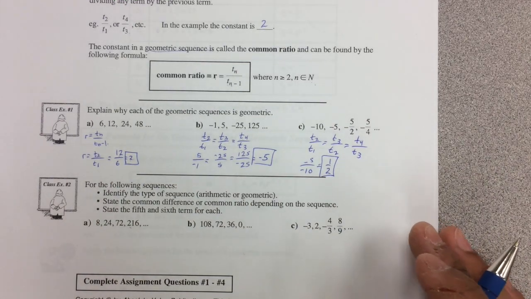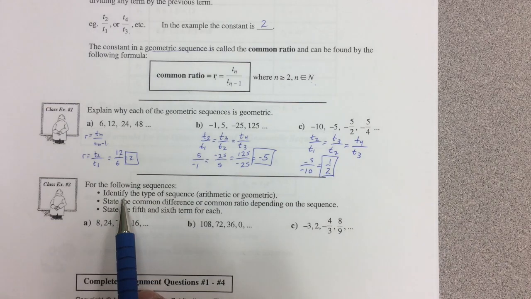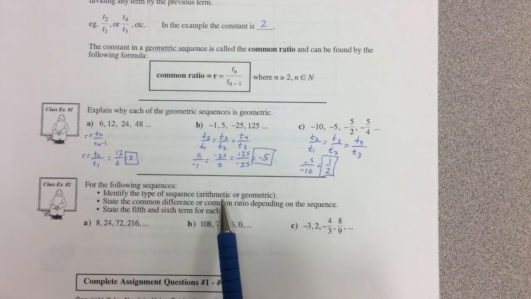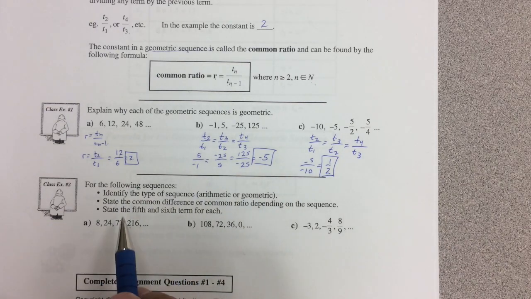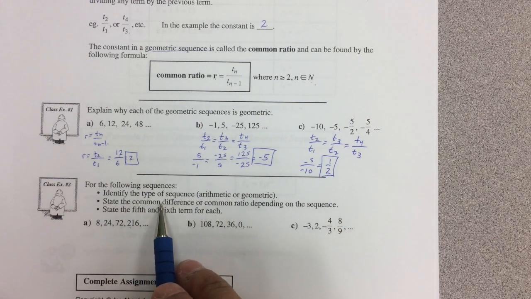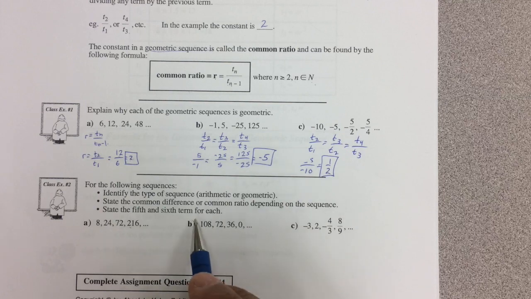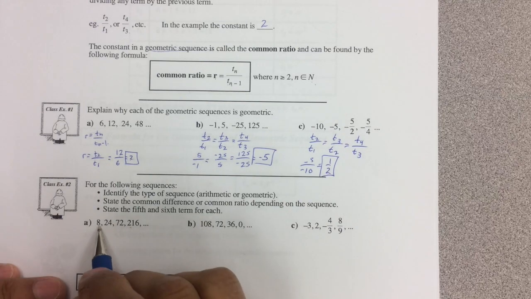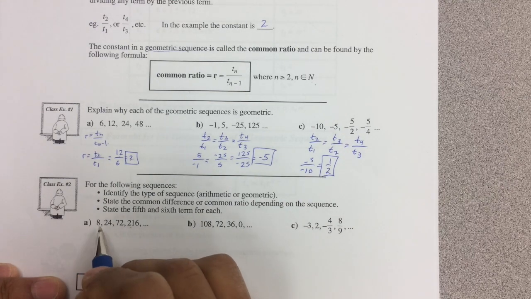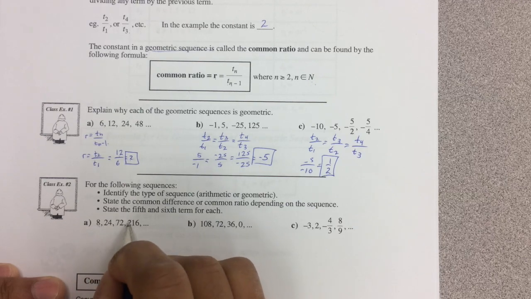All right, next example. For the following sequence, identify the type of sequence, arithmetic or geometric. State the common ratio or common difference, depending on the sequence. And then we want to state the fifth and the sixth term for each. So first, let's look at this: 8, 24, 72, 216.